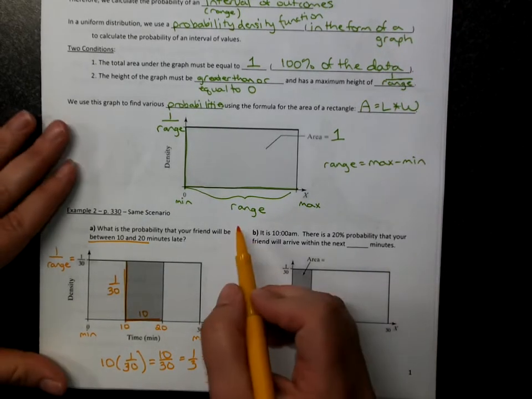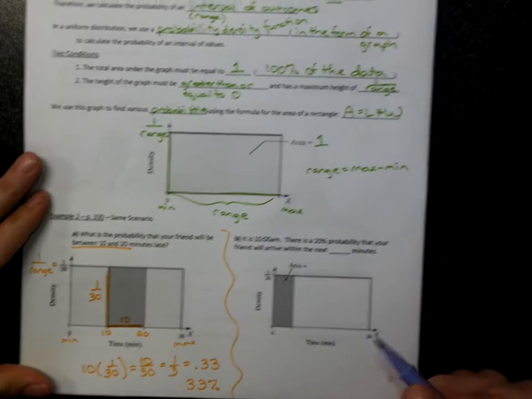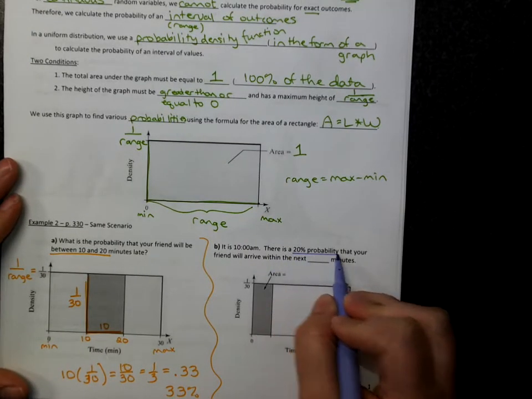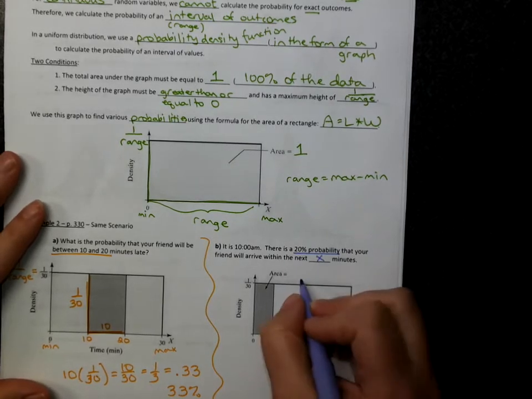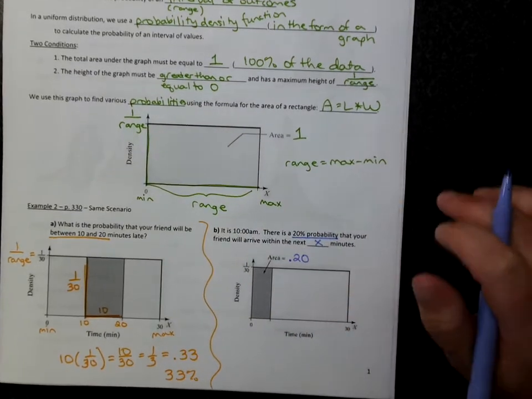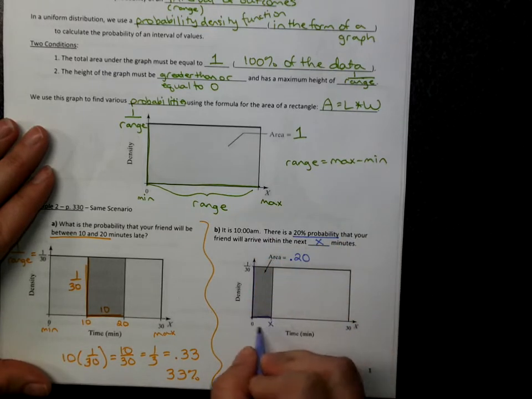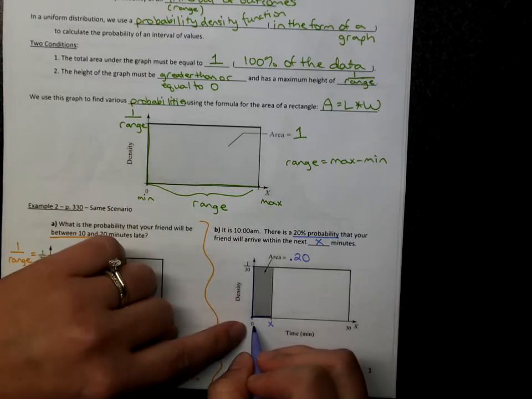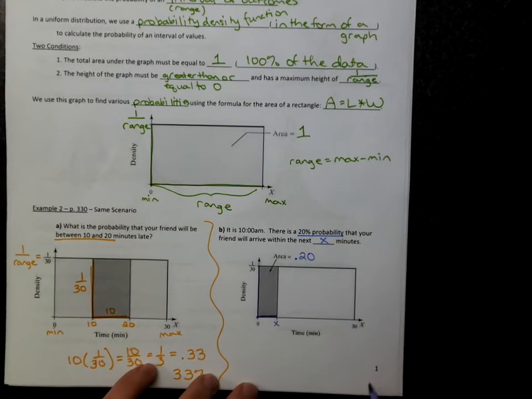So these homework problems are pretty easy. You just have to know how to set them up, and it's a pretty easy calculation. Sometimes they ask you for the same information but in reverse. So on part B, it says it's 10 a.m. There's a 20% probability that your friend will arrive within the next X number of minutes. So this time they gave us the area. The probability is the area. Those are synonymous. So if the area is 0.2, we know the height is 1 over 30. We're trying to figure out this width here from 0, calling 10 o'clock 0 when you're supposed to arrive, and this distance here represents the number of minutes it might take them to arrive.